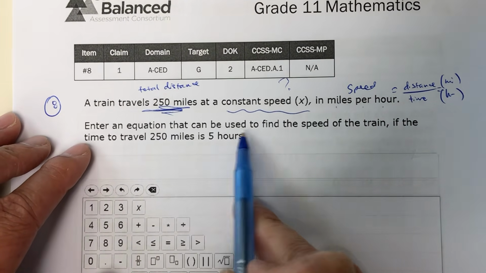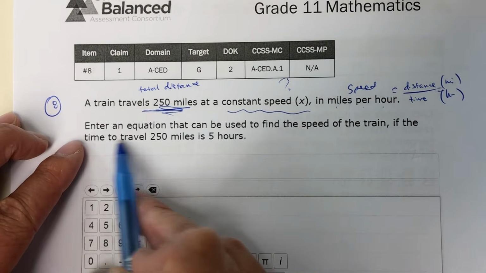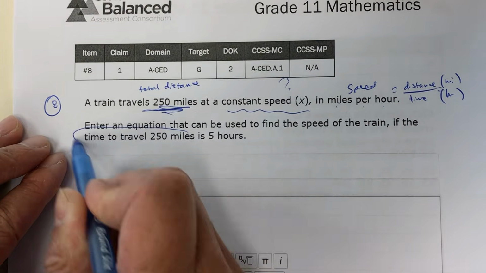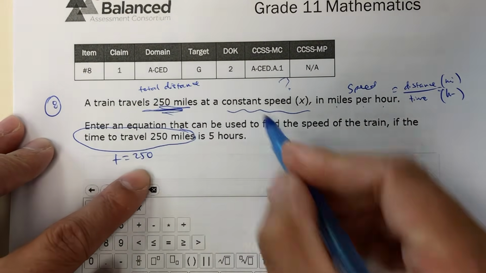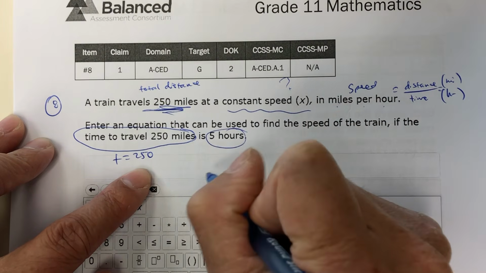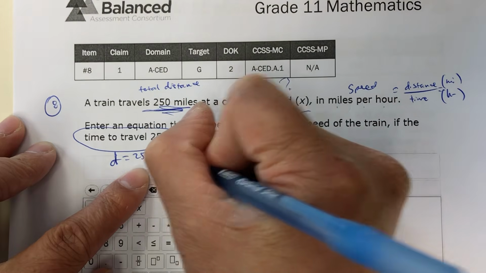You can see that constant speed is basically distance over time. Enter an equation that can be used to find the speed of the train. So I have to figure out the distance and time. Our distance is 250 miles.